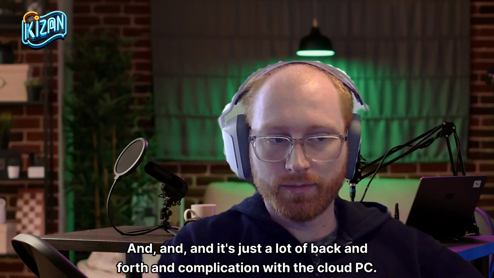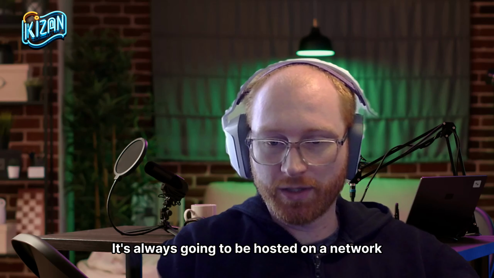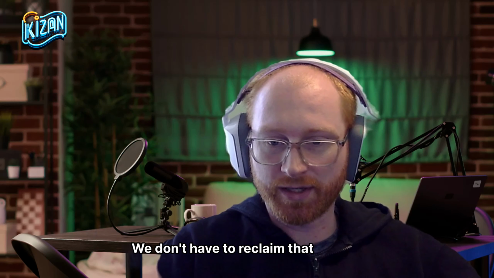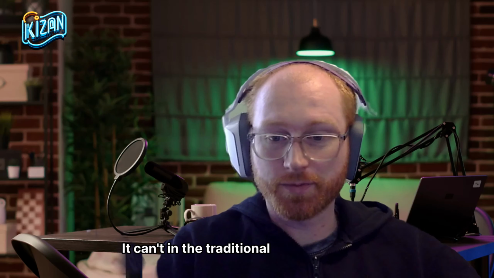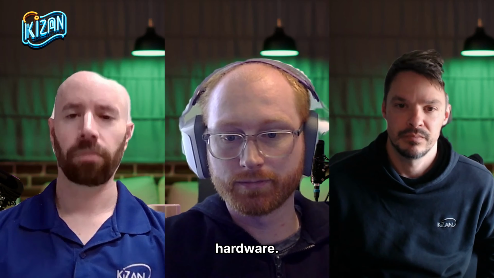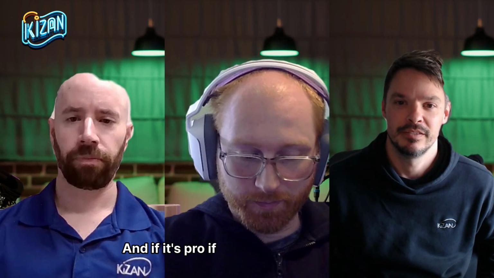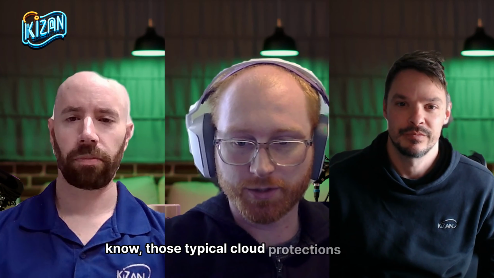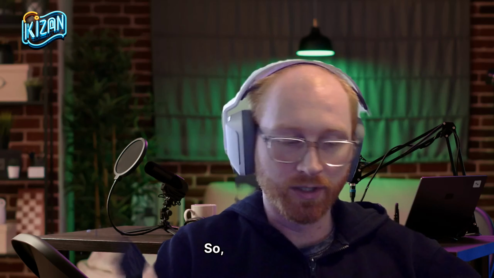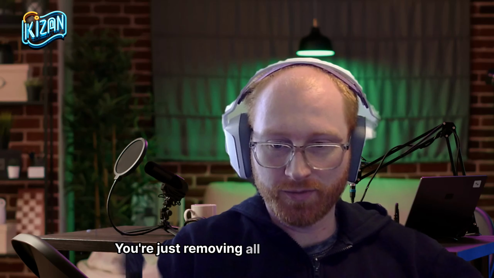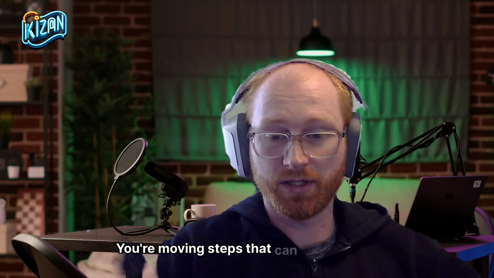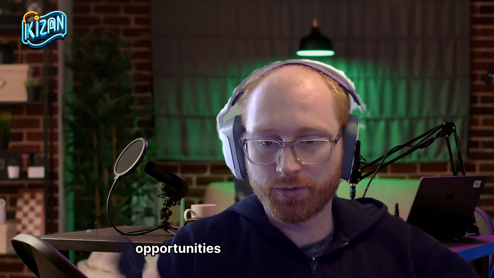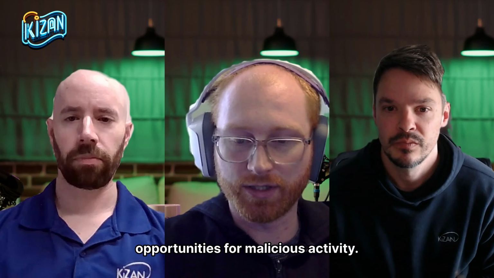With the cloud PC, it's always going to be hosted on a network that we have full control of. There's no physical hardware that has to go out for it. We don't have to reclaim that device. It can't, in the traditional sense, be stolen because it's not a piece of physical hardware. And if it's protected by conditional access or those typical cloud protections, then we have that additional layer on top of it. So you're just removing all of these variables. You're removing steps that can be executed incorrectly, and you're removing opportunities for malicious activity.